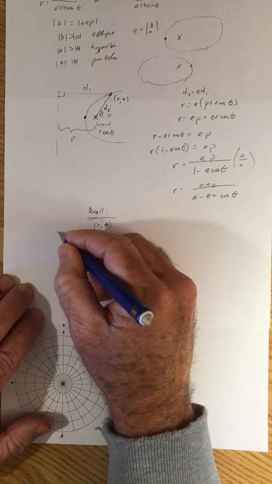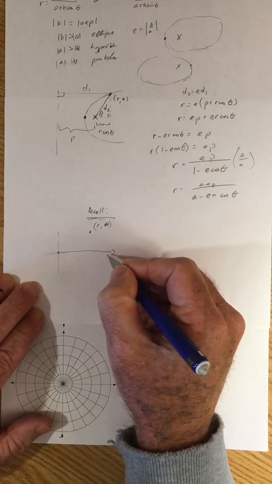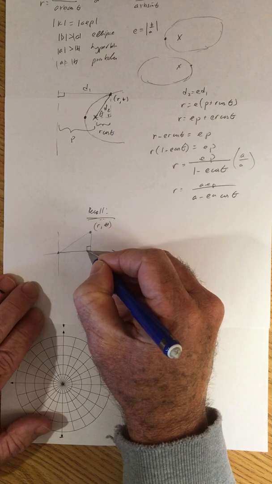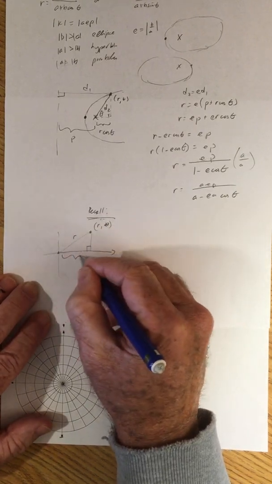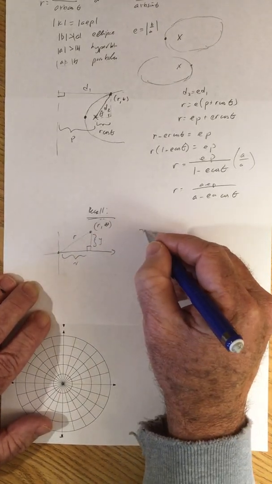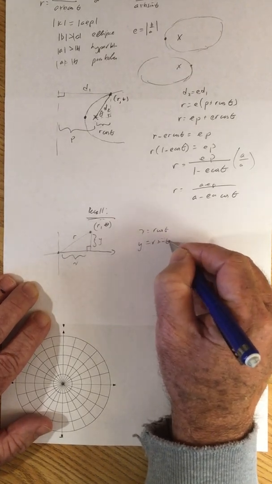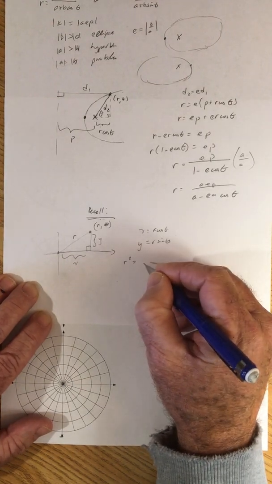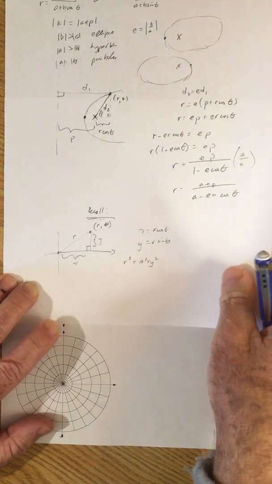If I transpose the Cartesian coordinate system on here, I can set up a little right triangle, and this is r, here's x, and here's y. That's a simple relationship. x is equal to r cosine theta, and y is equal to r sine theta. And r squared is equal to x squared plus y squared. We'll keep that in mind.